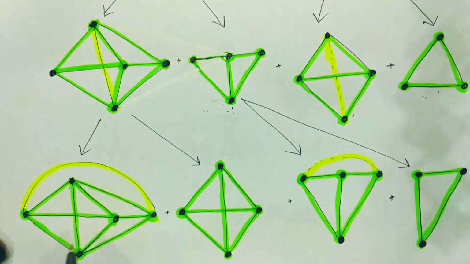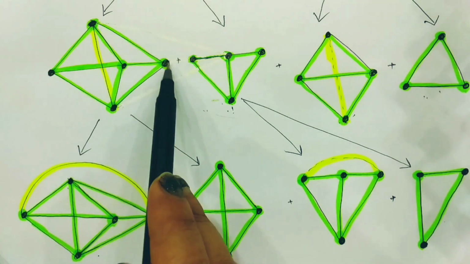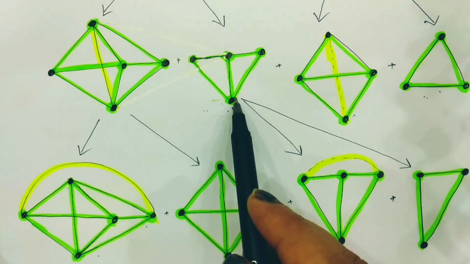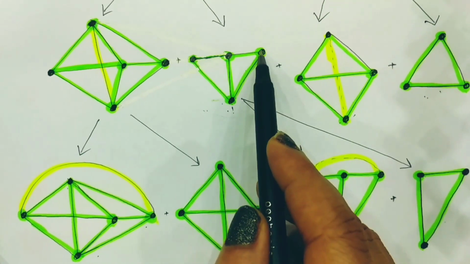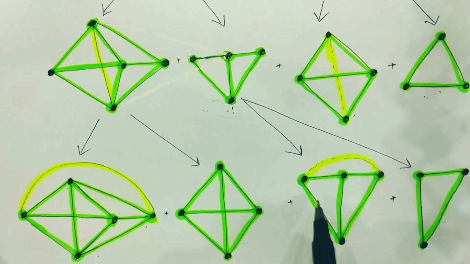So we should add these two vertices by joining one edge. After joining this one, it becomes a complete graph. And after merging these two vertices, we will find this one as a graph, which is again a complete graph. Here, these two vertices are non-adjacent, so we should join these two by an edge. And after joining this one, we will find a graph which is a complete graph with 4 vertices.